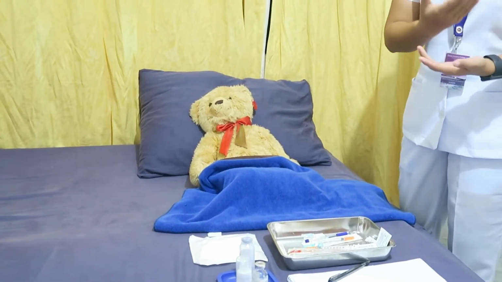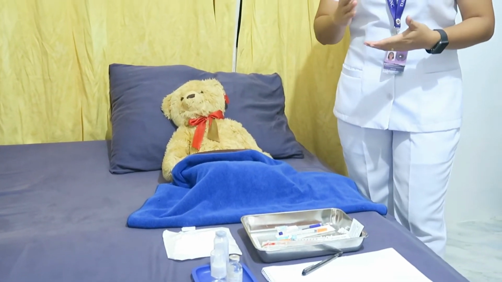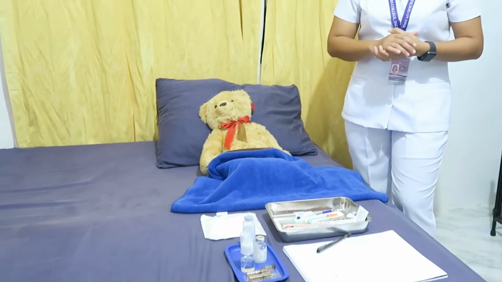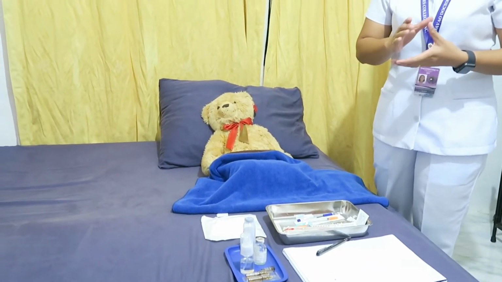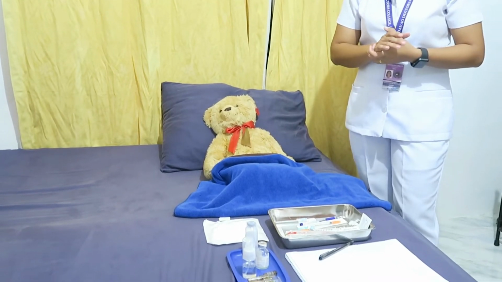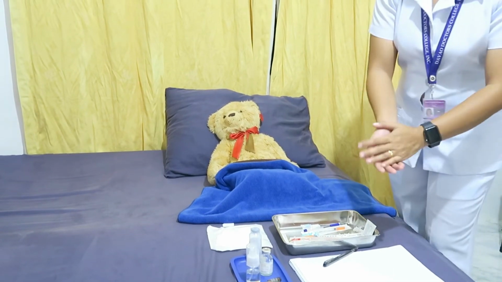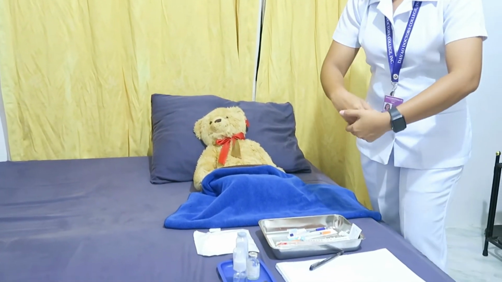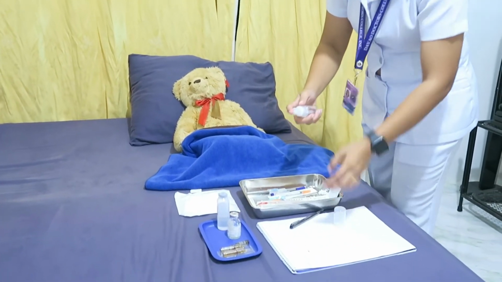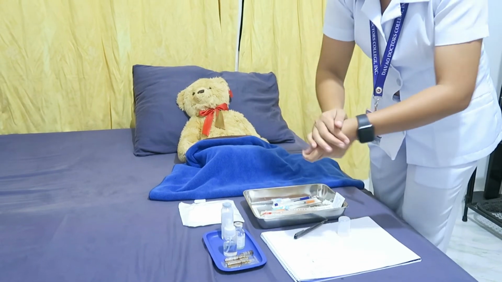So, do aftercare. Remove the gloves. Dispose of used items in appropriate waste receptacles. So, return other equipment and perform hand hygiene. This is to prevent loss and deter the spread of microorganisms. So, let's assume that I will remove my gloves. And after that, perform hand hygiene. Again, this is to deter the spread of microorganisms.